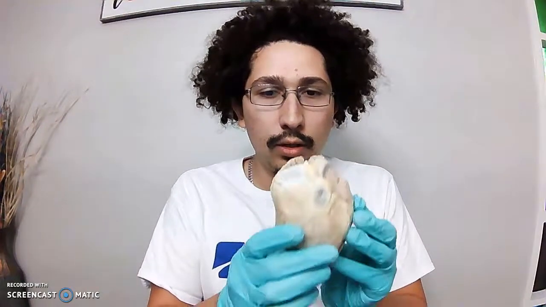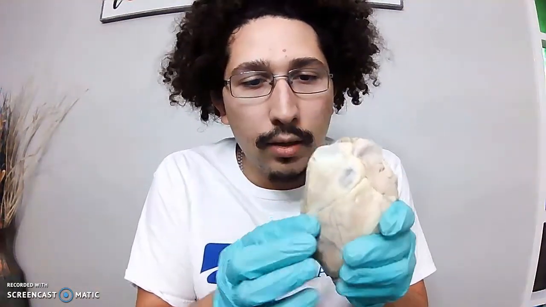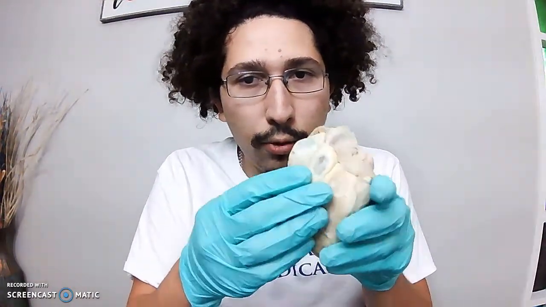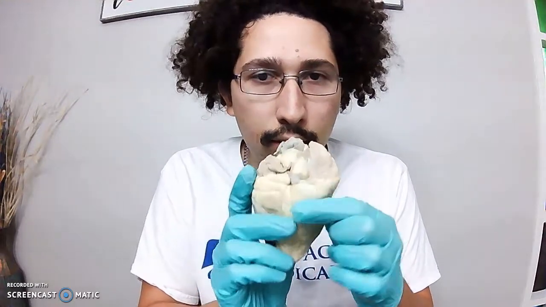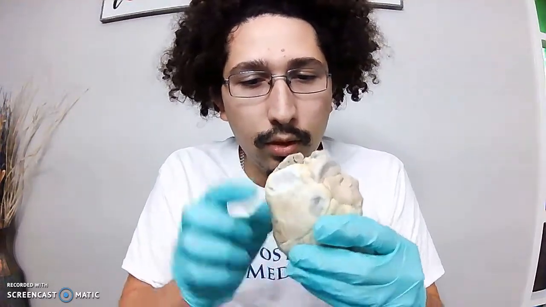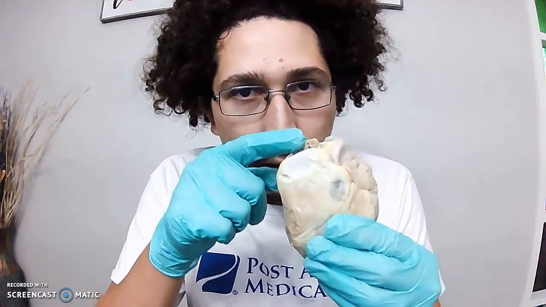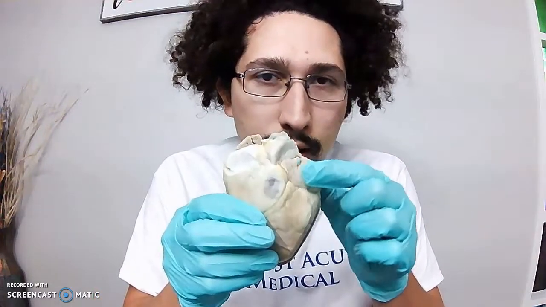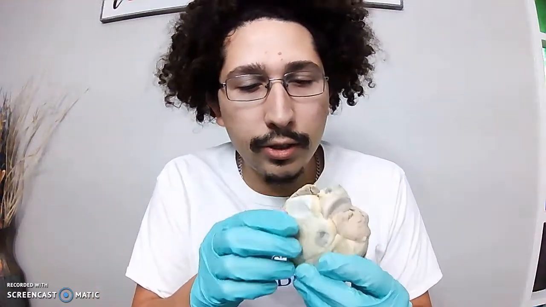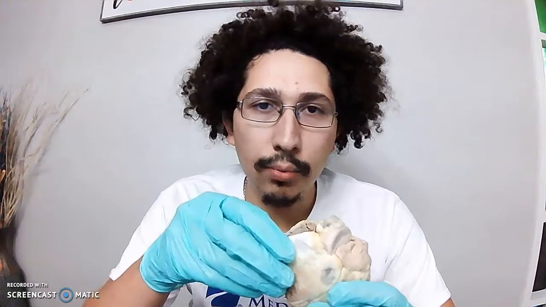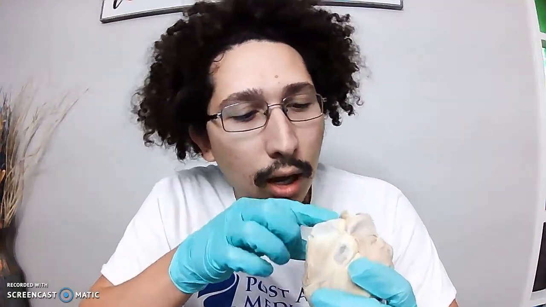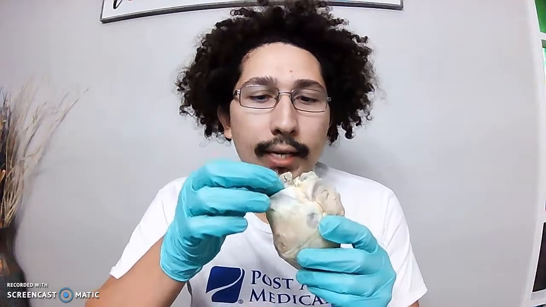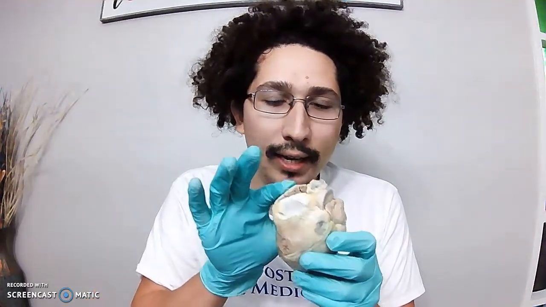Alright, so here's the sheep's heart. This is the anterior portion, the front portion of the heart, and this is the posterior portion. Right here is the right auricle. This is the left auricle. Now the auricles are essentially the anterior portion of the atriums that deflates when there's no blood in the atrium, and they fold over like an ear-looking structure. That's why they're called auricles.